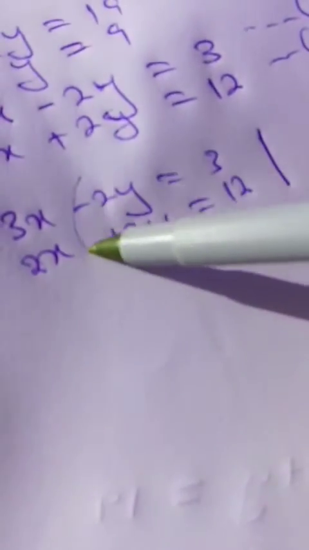Right, how then do we eliminate y? We want to make this value 0. So are we going to add? Are we going to subtract? Let's see here. We have minus 2y and 2y. Let's see if we add or subtract.